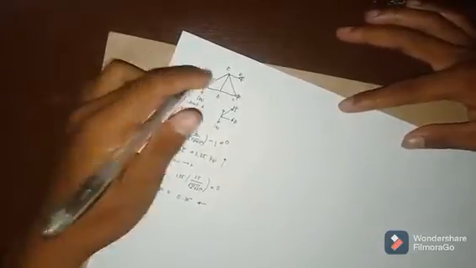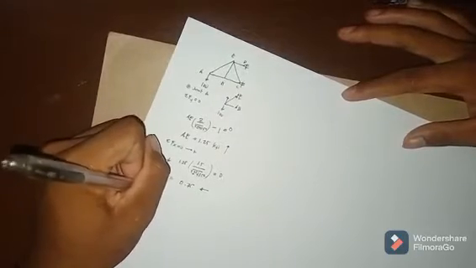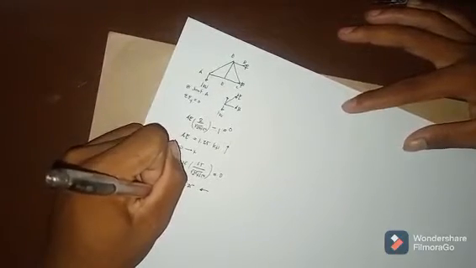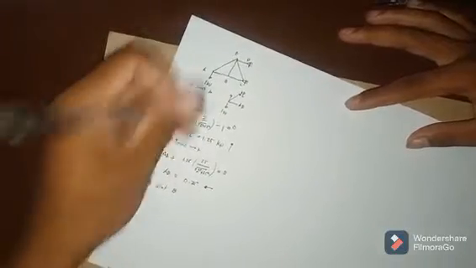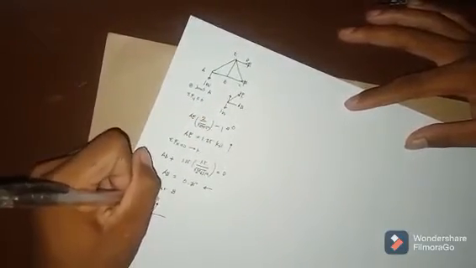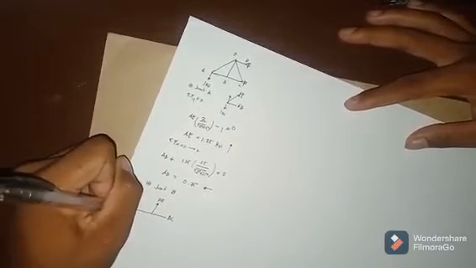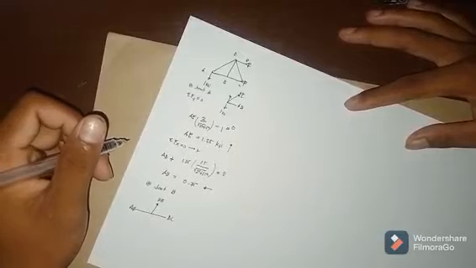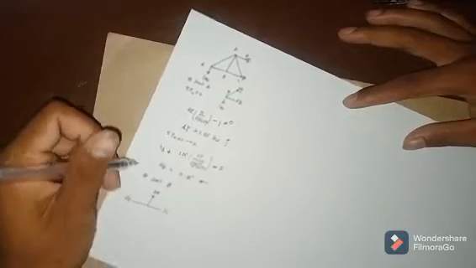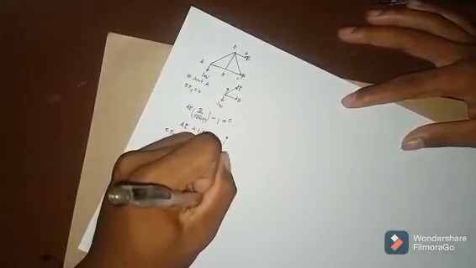So let's move for the joint B. So at joint B, so we can see that this is like its drawing. So this is BE, BC, and AB. So summation of forces vertical is equal to 0 and all upward forces positive.